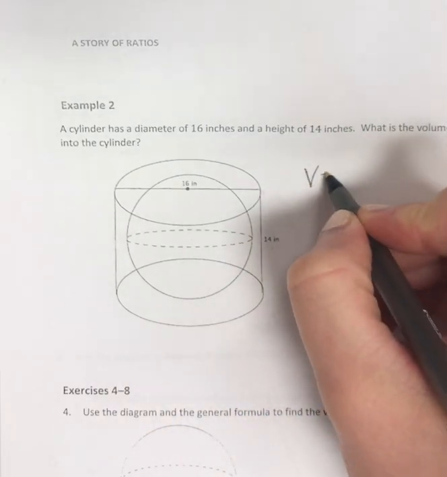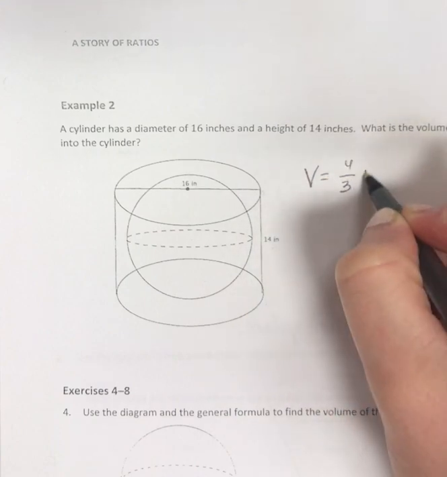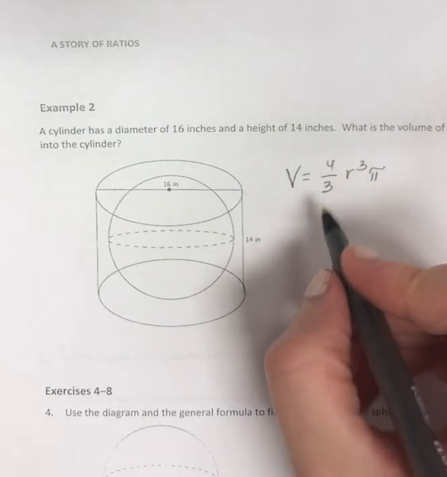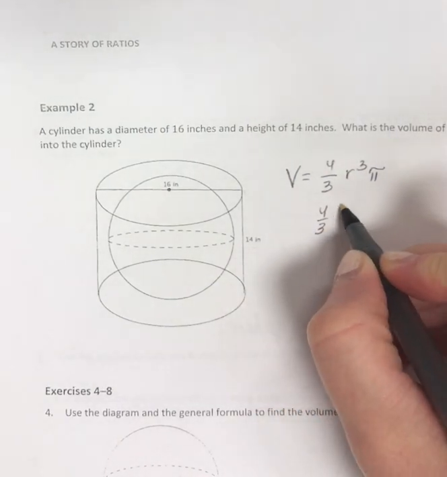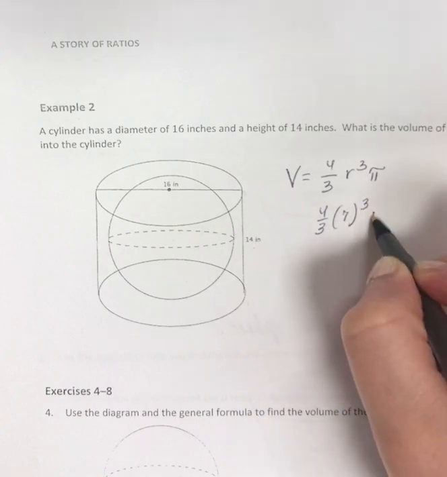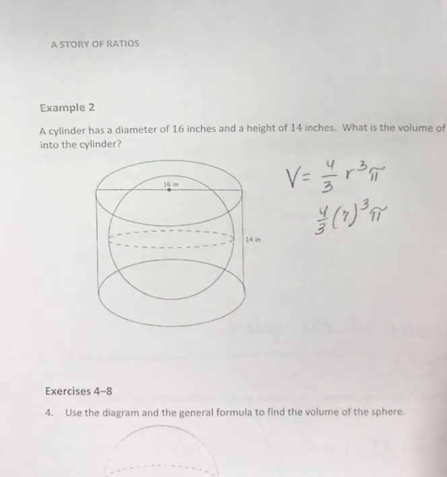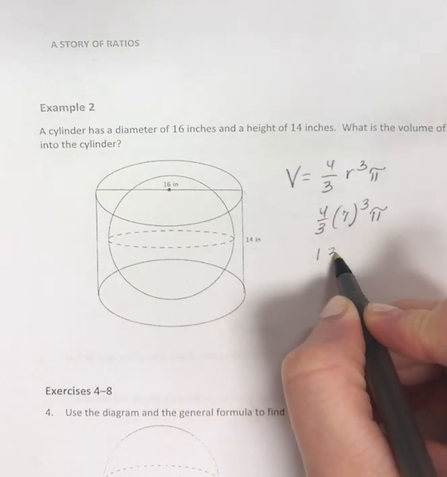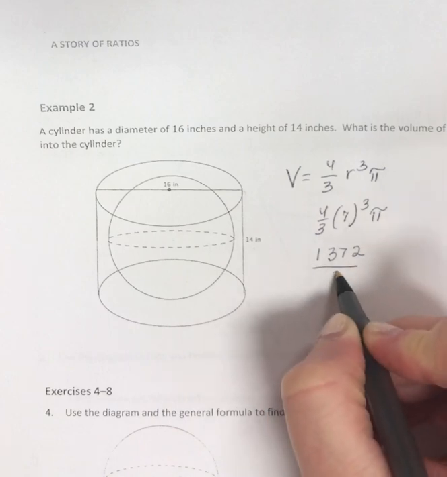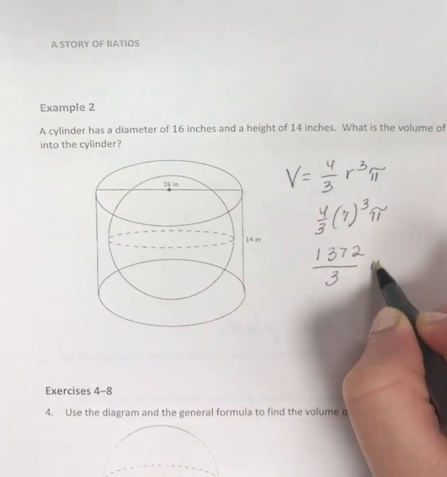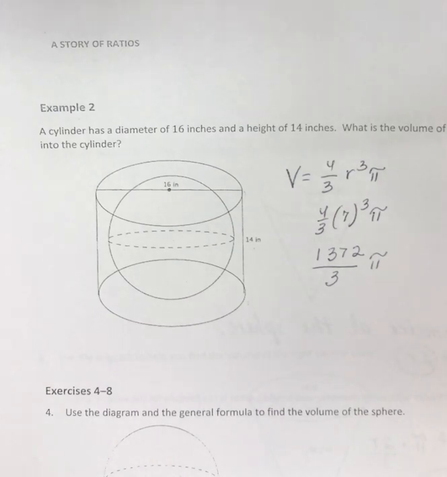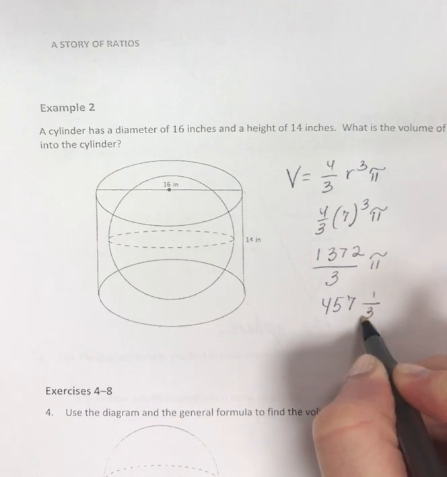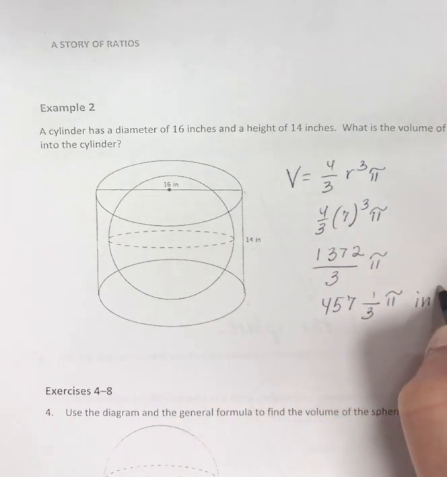So the volume of the sphere is 4/3 radius to the third power pi, which is 4/3 times 7 to the third power times pi, which is 1,372 thirds pi, and we can make it a mixed number, 457 and 1/3 pi inches to the third power.